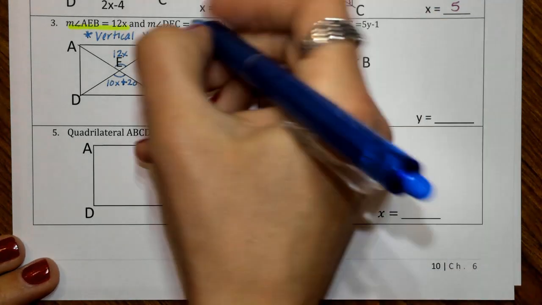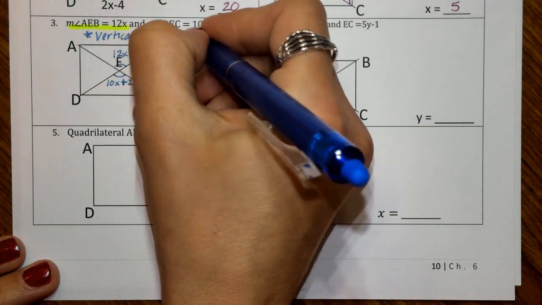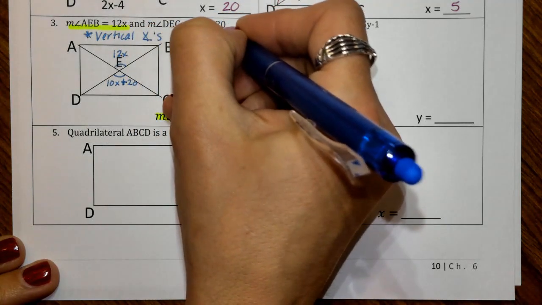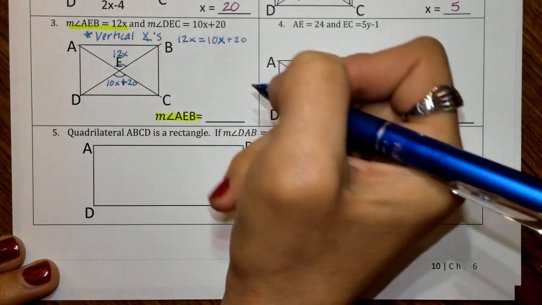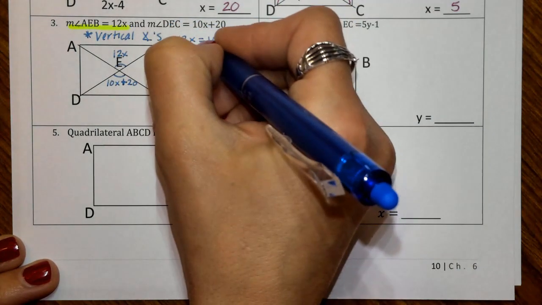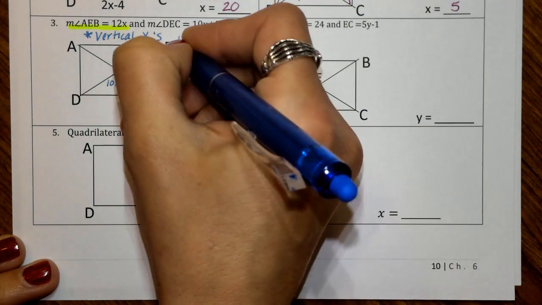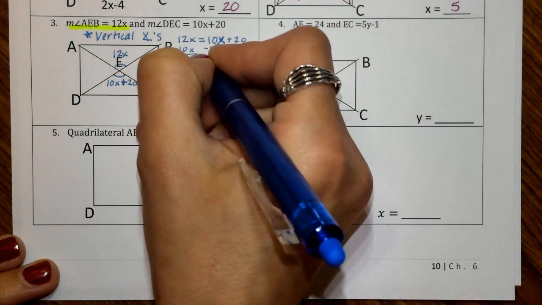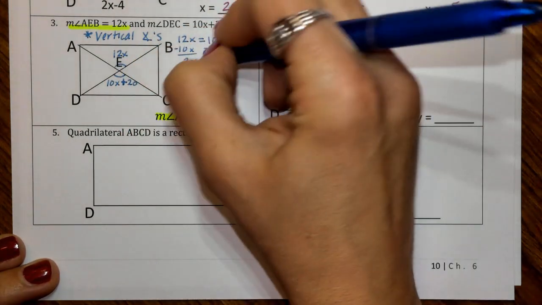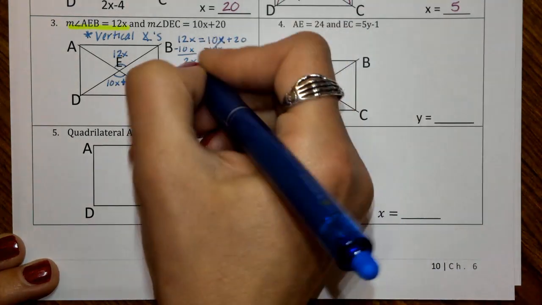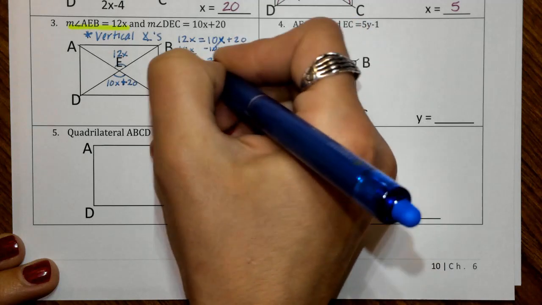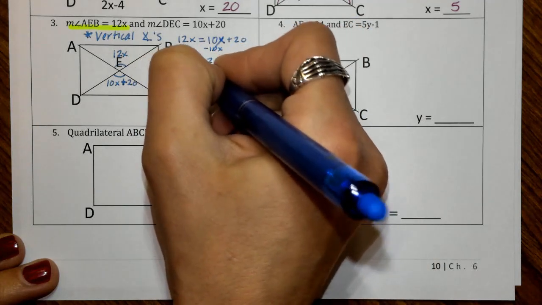We'll go ahead and set these equal to each other. 12x is equal to 10x plus 20. Go ahead and solve, well, it's two simple steps. We're going to subtract the 10x to get 2x equals 20. And then we divide. We're going to find out that x is equal to 10.